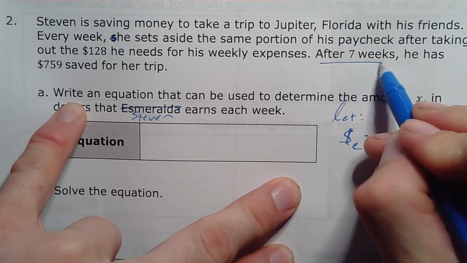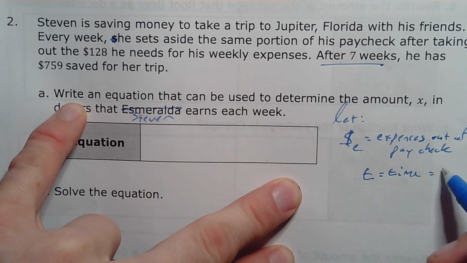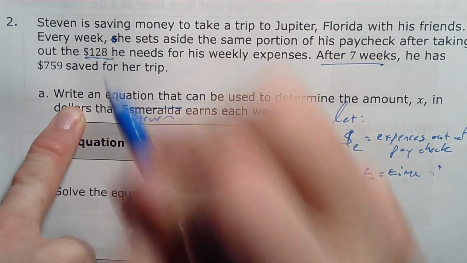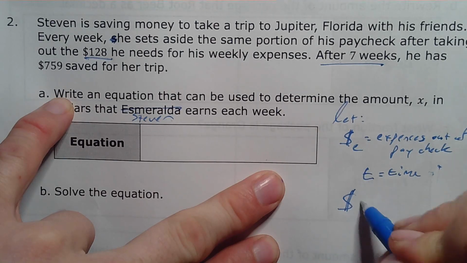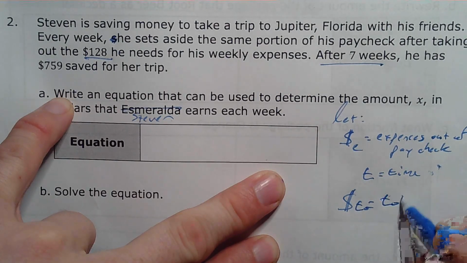So T equals time, and it equals 7 weeks. Remember, we have $128, also known. And then the money total, T equals total saved.